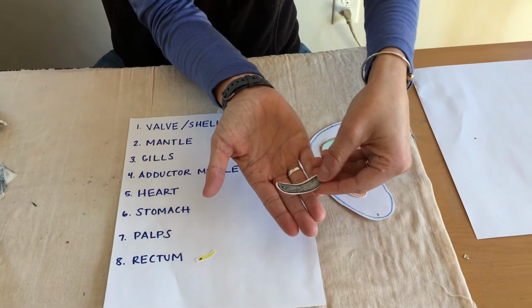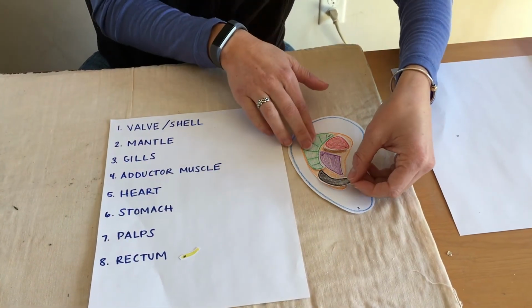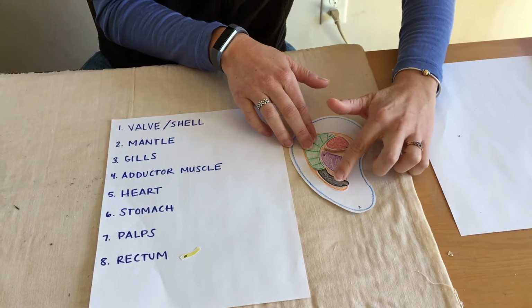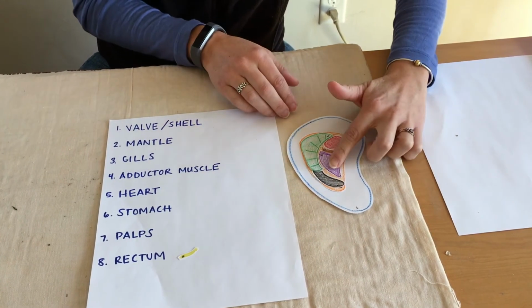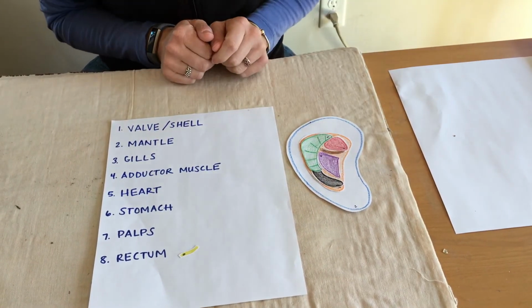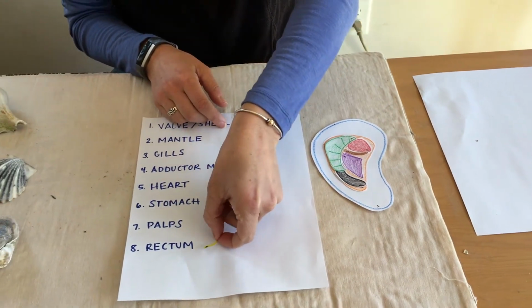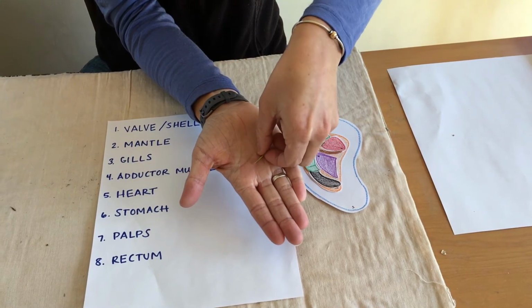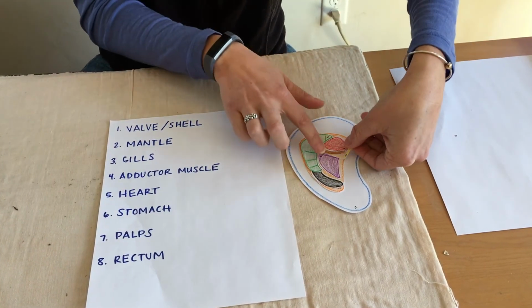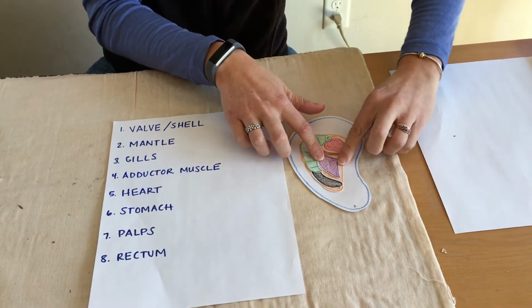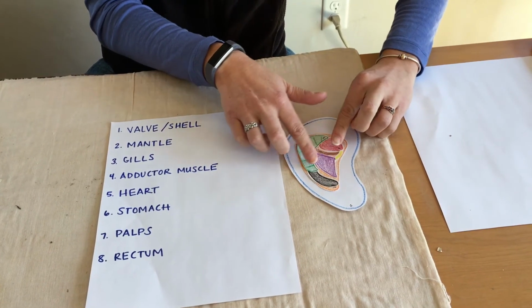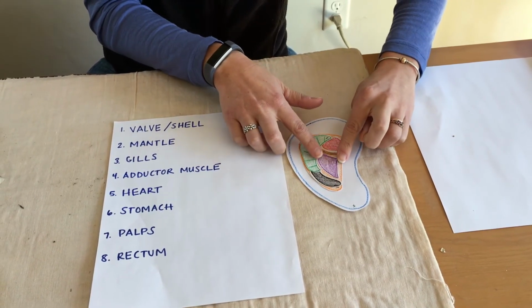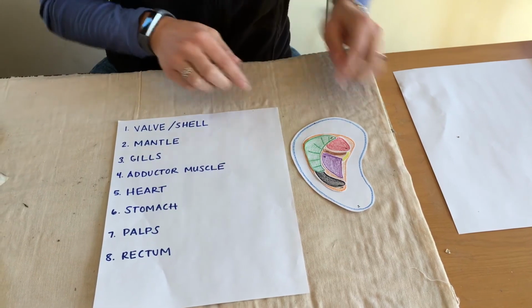Remember, this was like the mouth of the oyster. I'll tuck it under the gills a little bit, right down in there. See our oyster starting to come together. And then finally, the rectum. If we recall, that's coming out of the stomach there, so I can tuck it right under. I've colored my stomach purple, but yours might be a different color.